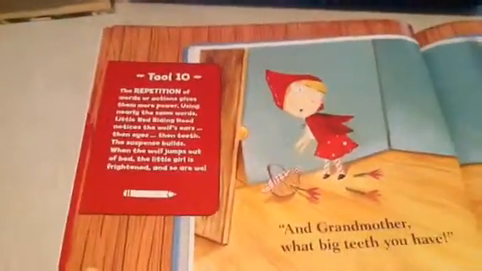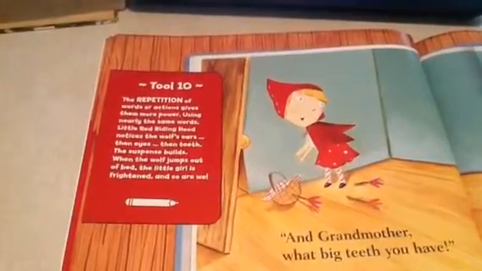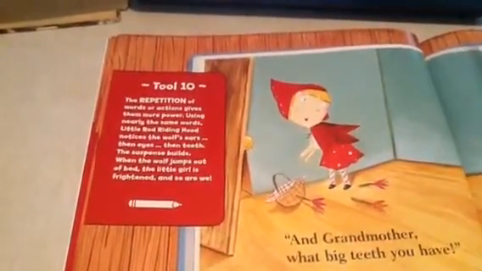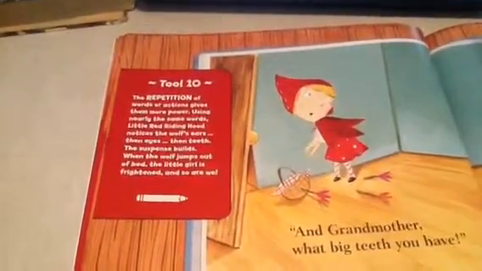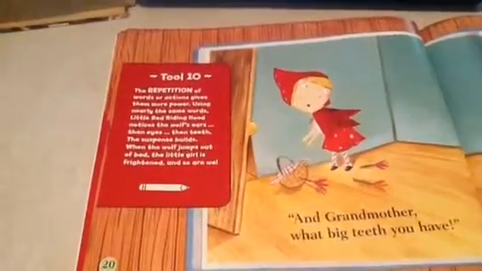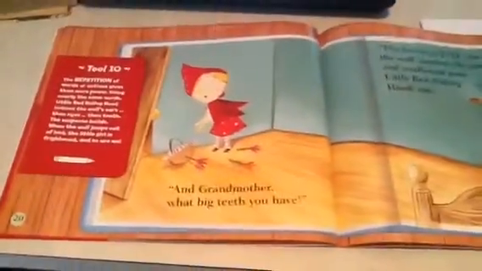Tool 10 is repetition. The repetition of words or action gives them more power. Using nearly the same words, Little Red Riding Hood notices the wolf's ears, then eyes, then teeth. The suspense builds. When the wolf jumps out of the bed, the little girl is frightened, and so are we.